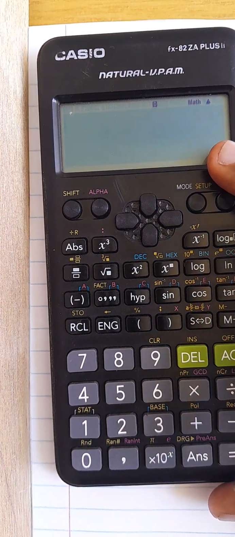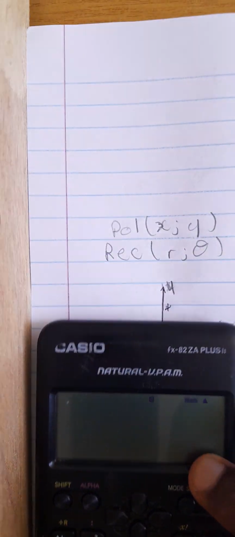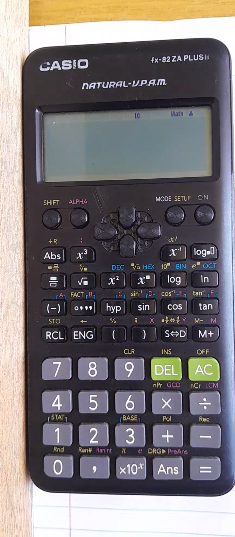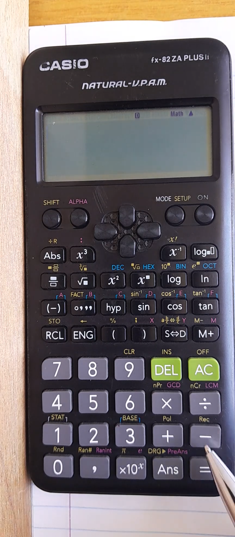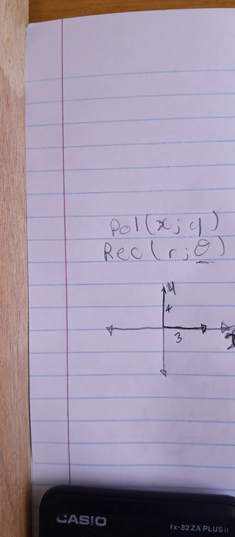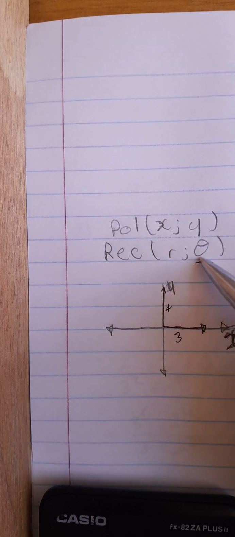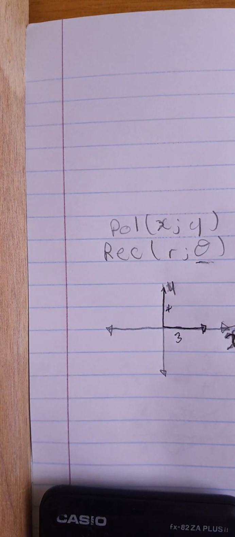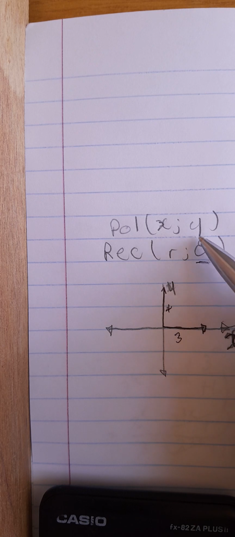So guys, when you see the word Pol, I don't even know what their full names are, but I used to call this one rectangle. Why did I use the word rectangle? The word rectangle would remind me that the angle is on Rec. You see, Pol is just x and y.